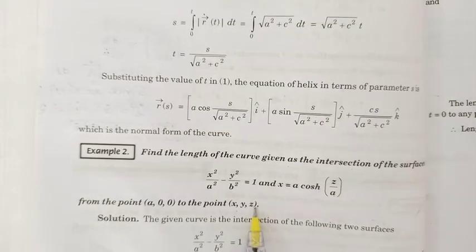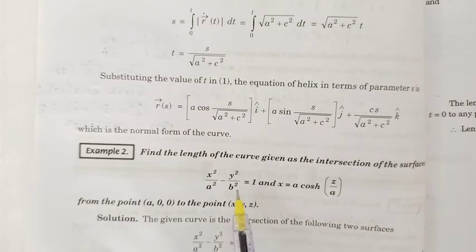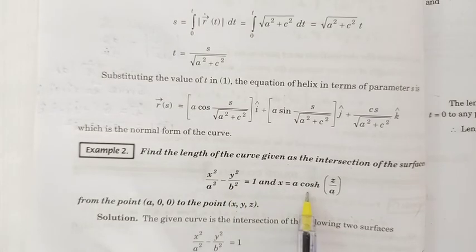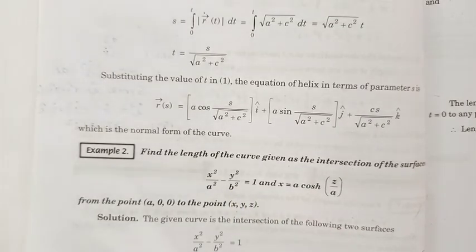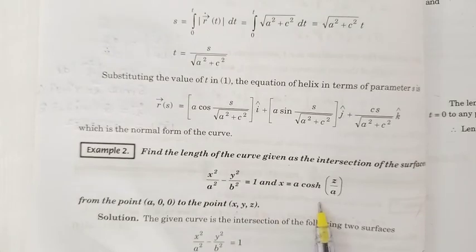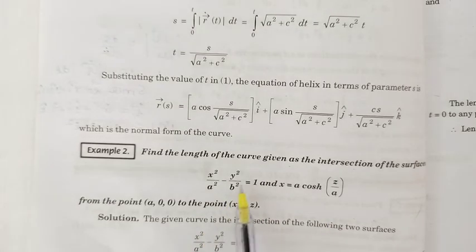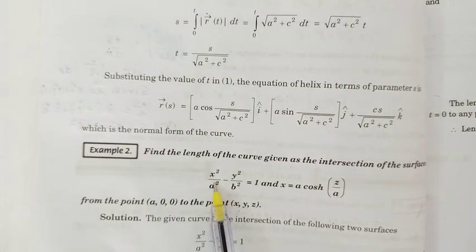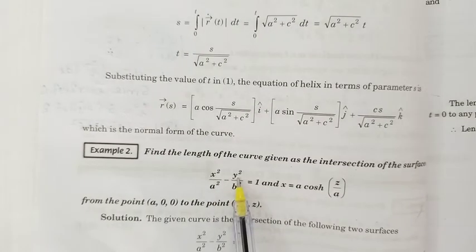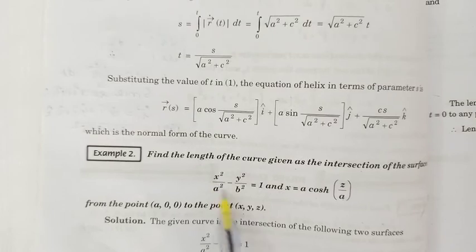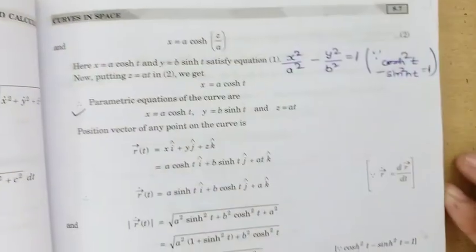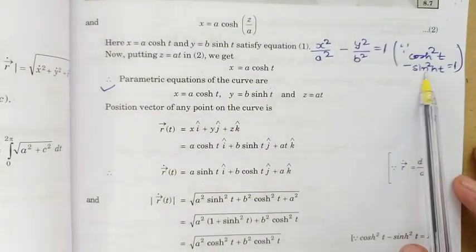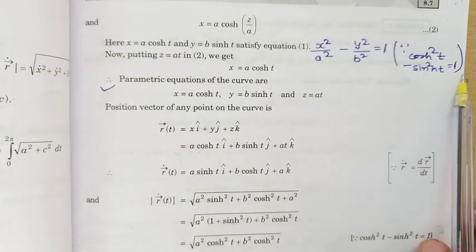Now because the curve is the intersection of these two surfaces, let us write the parametric equations for this curve. We can see that x is equal to a hyperbolic cos t and y is equal to b hyperbolic sin t satisfies this equation, because hyperbolic cos squared t minus hyperbolic sin squared t is 1.